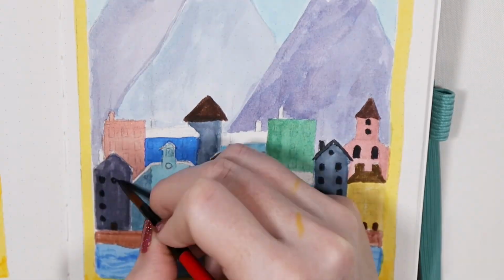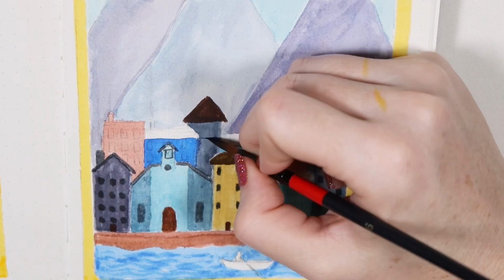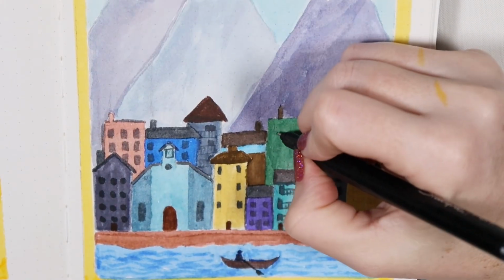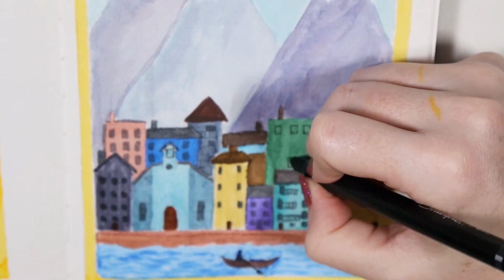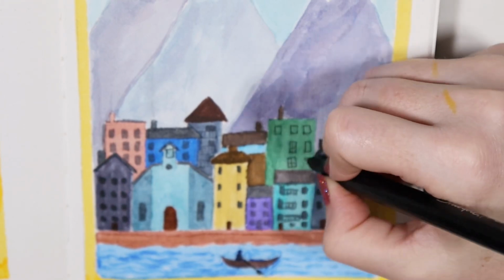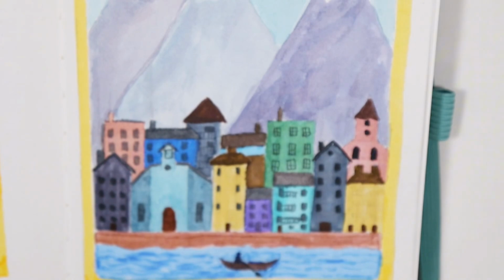So I picked out the colors for the buildings and then for the roofs, and I used my pen in the end to go in and add in some other windows and doors and little things like that until each building was complete.